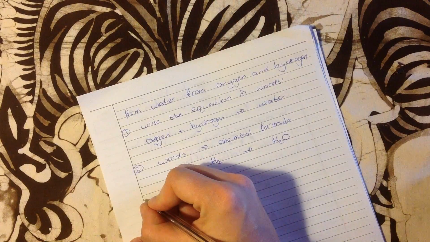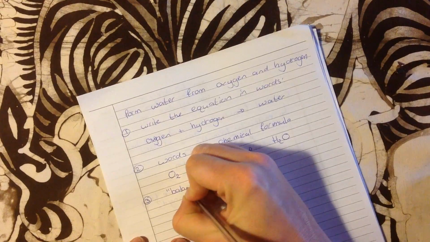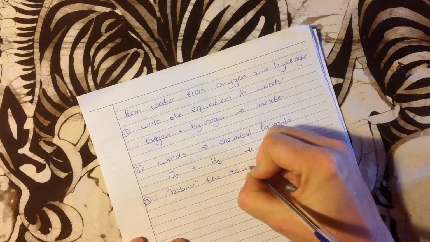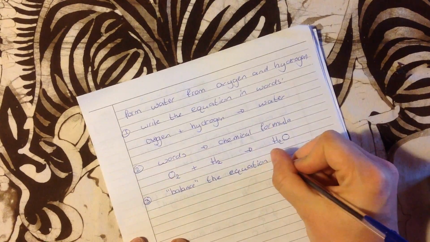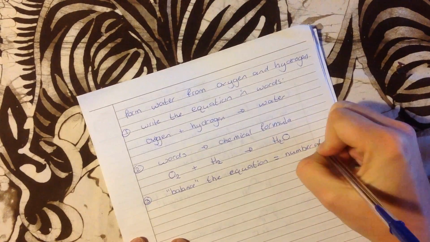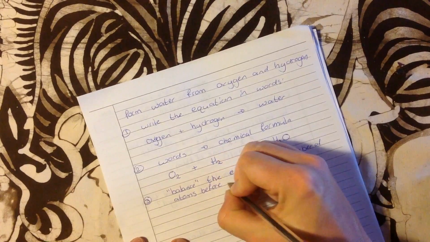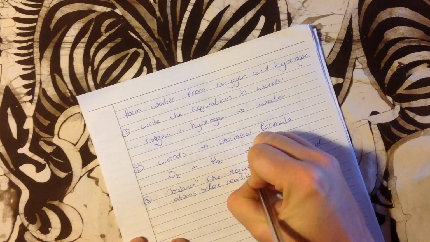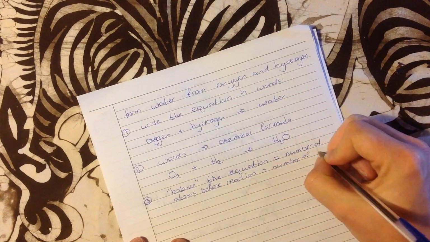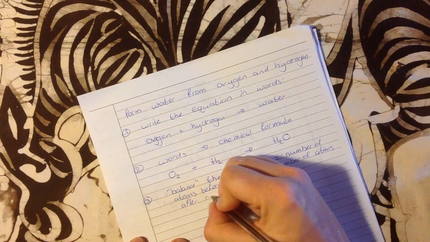Okay, step 3, and now this is going to be the hardest part. We need to balance the equation. Balancing equations means the number of atoms before the reaction should be the same as the number of atoms after the reaction.